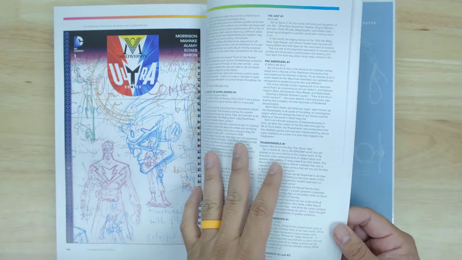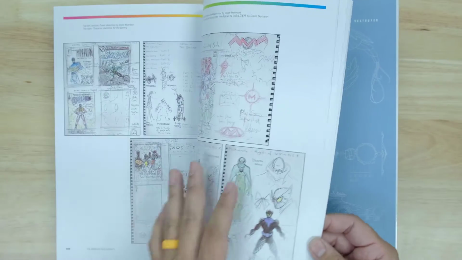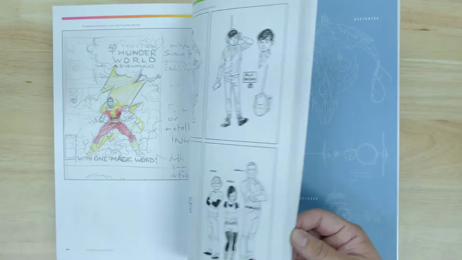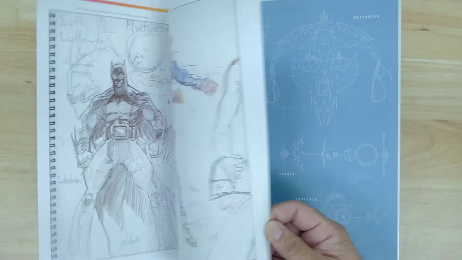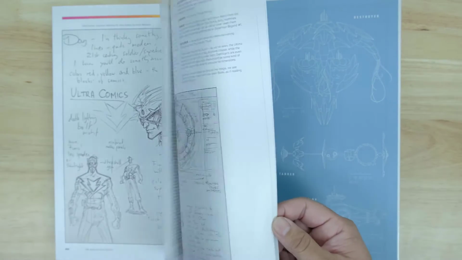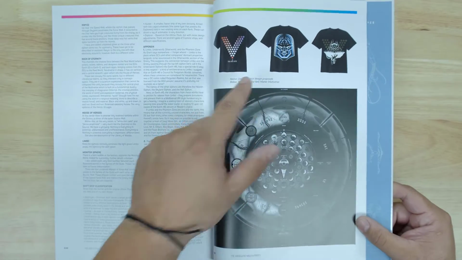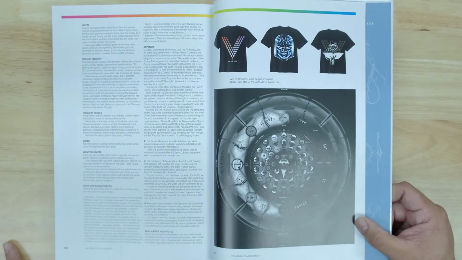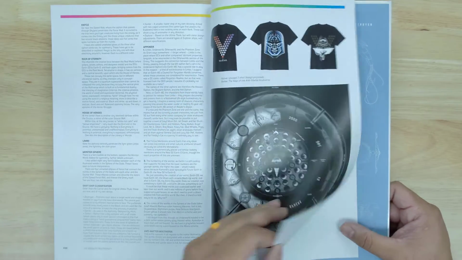Ooh. Yeah, very cool. Then we have some more information, some basically storyboards and sketches, character studies, pencil pages, ink, the coloring on it. Very cool. All right. There you go, guys. And then look, t-shirt design proposals about the Multiversity. You got Doomsday, Darkseid over there. And then this one. This one's really cool. If I could get that shirt, I would buy it.